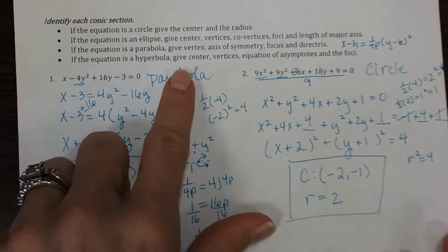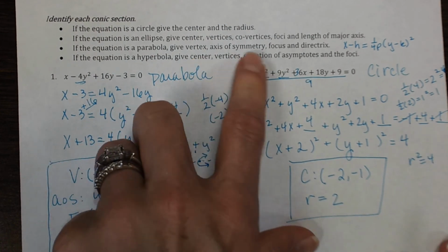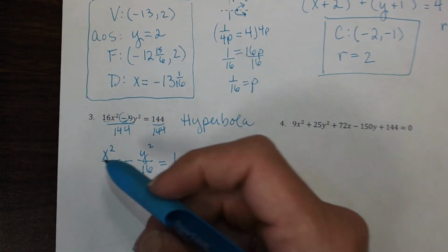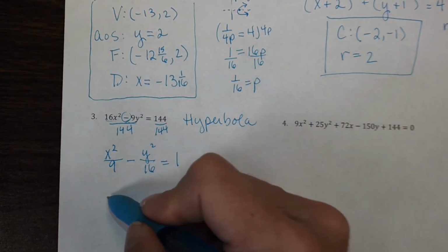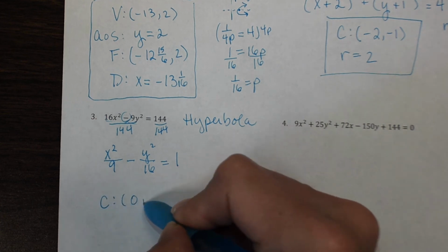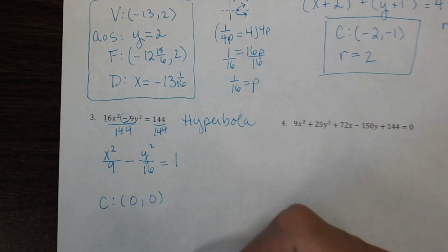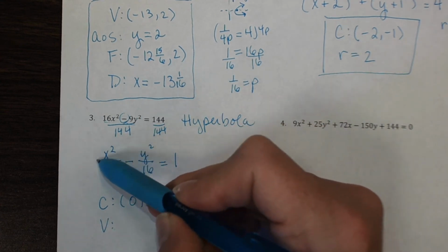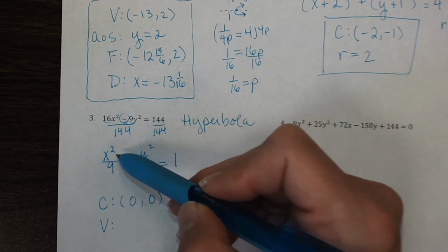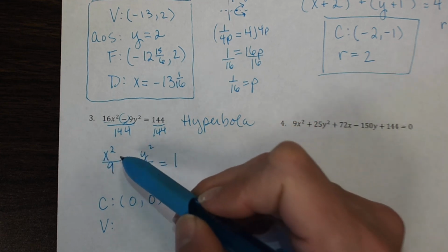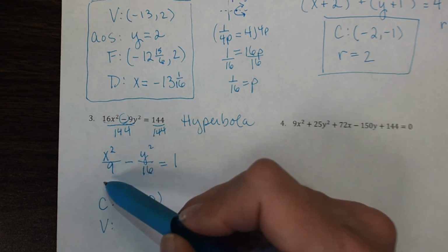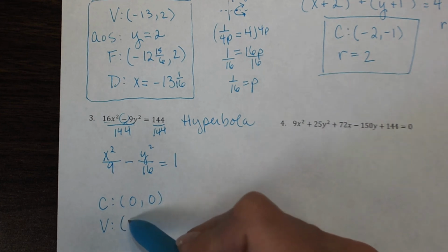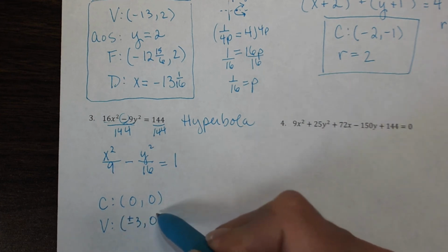Now, for our hyperbola, we need the center, the vertices, the equation of the asymptotes, and the foci. So our center, remember, if I'm not adding and subtracting, which all of our hyperbolas should always have a center of 0, 0. Our vertices, now remember, we figure out, okay, it's always the first term, so it's an x squared, so that means we're going out to the right and the left, and then a squared is 9, so that means a is 3, so we'd be going right and left 3, comma 0.